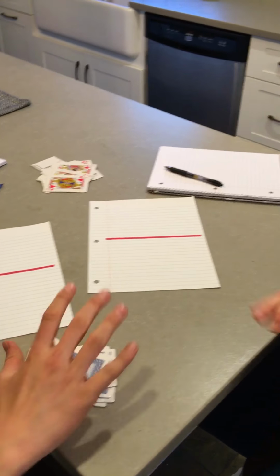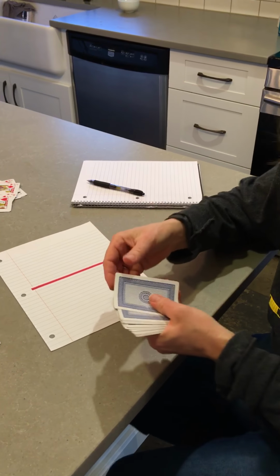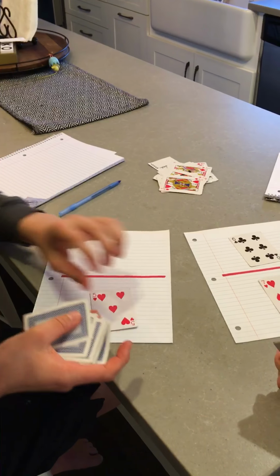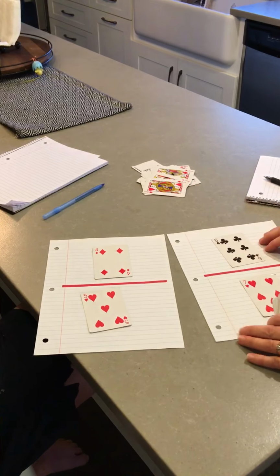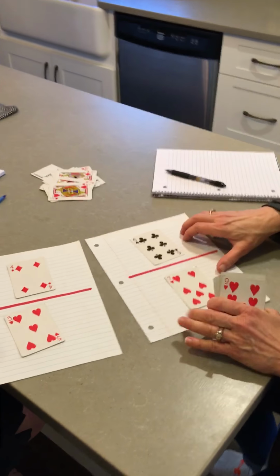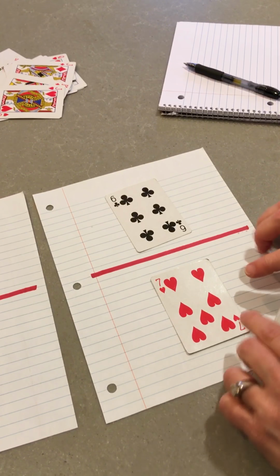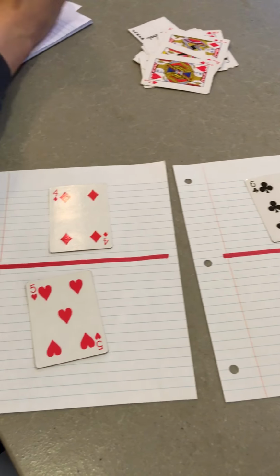There we go. Alrighty, take yours, Mac. Alrighty, so what you're going to do is you're going to put your 2 cards down. So, Macklin, put yours down. Alrighty, so what we have to decide is whose fraction actually has a higher value. So what I'm going to suggest that we do is we do common denominators.